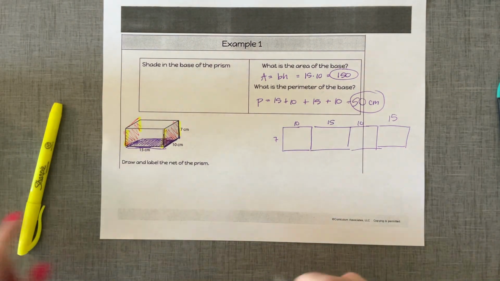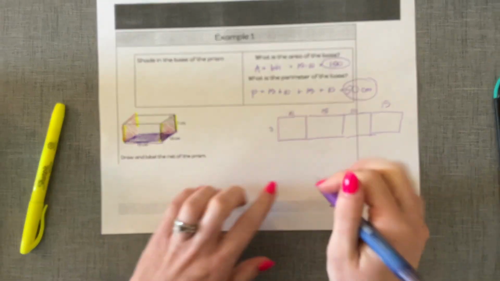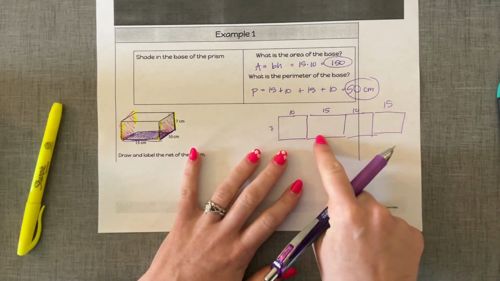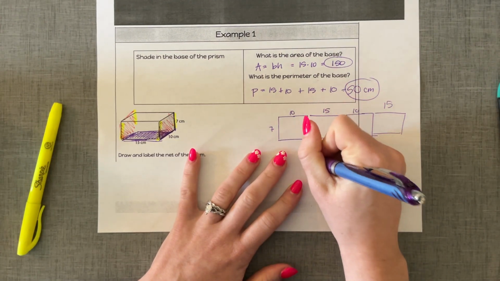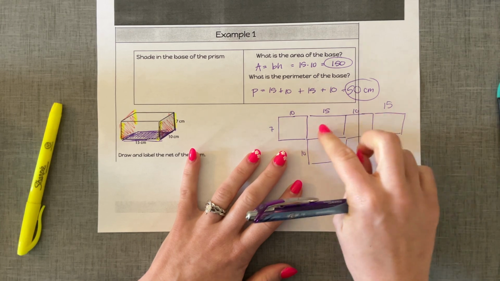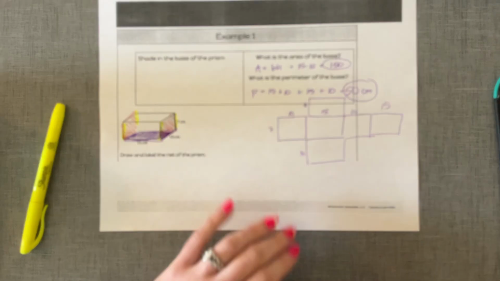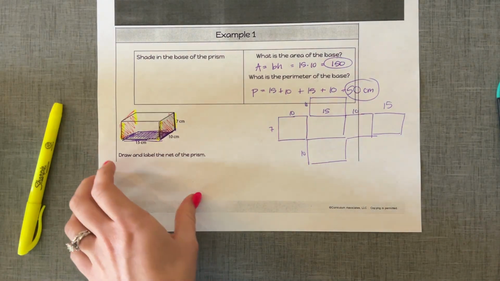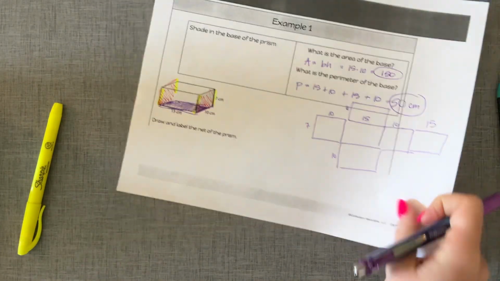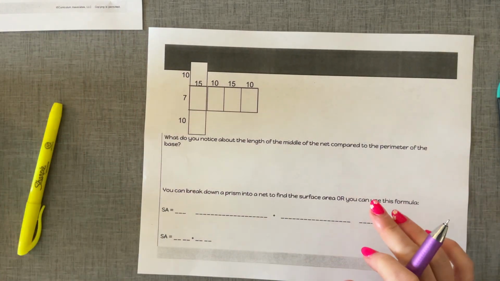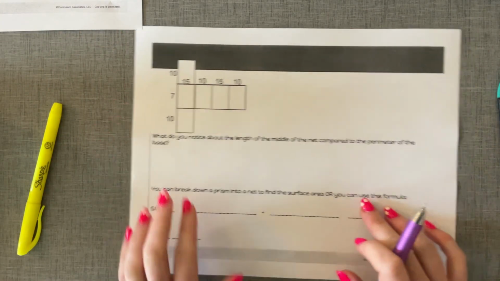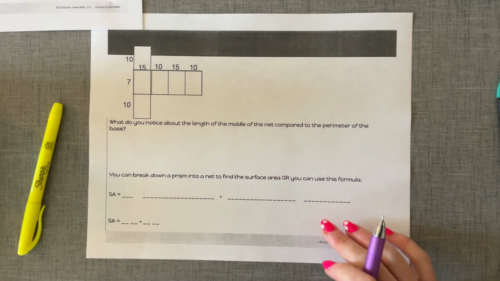Then I have the top and the bottom is a 15 by 10. So here's 15, 10 this way, 15 up and down, 10 this way. Great, so I drew it this way. It's the same thing. I just put it nicer so it was on this page, okay?